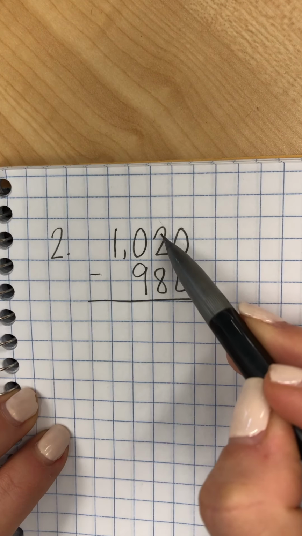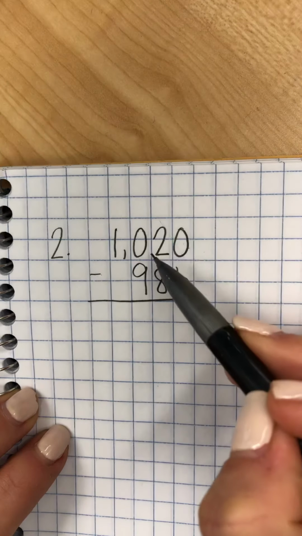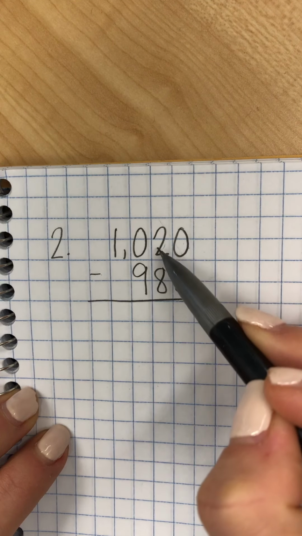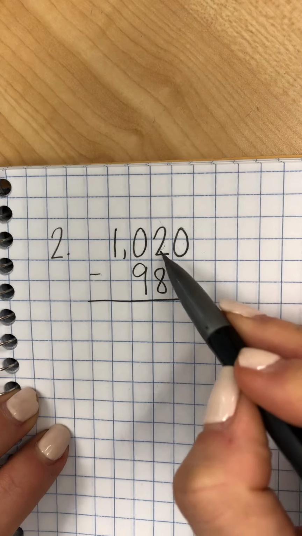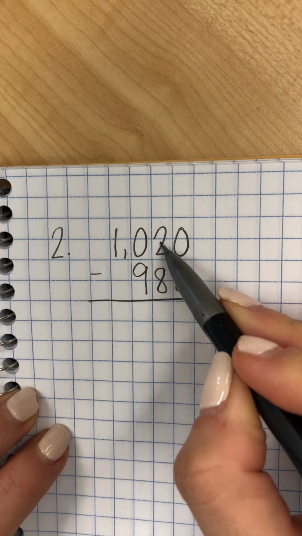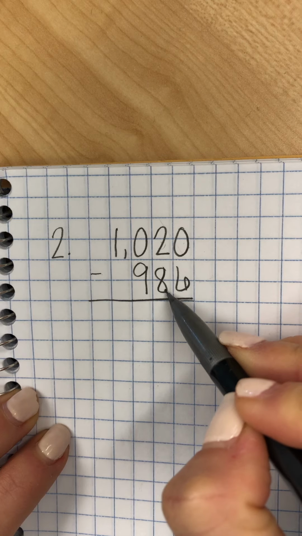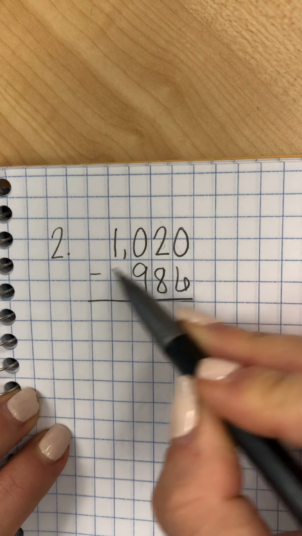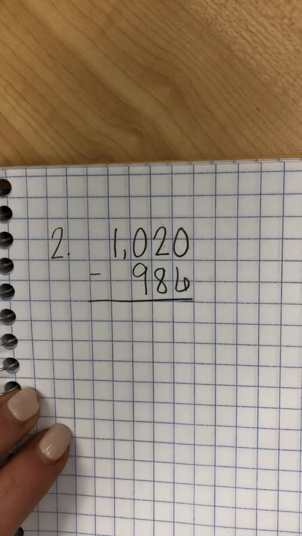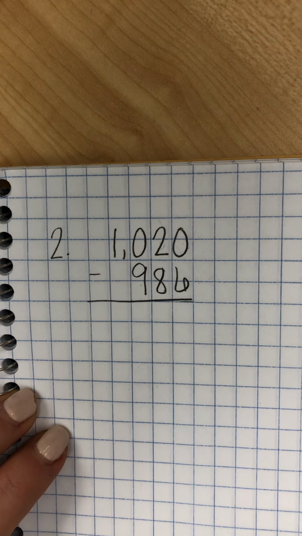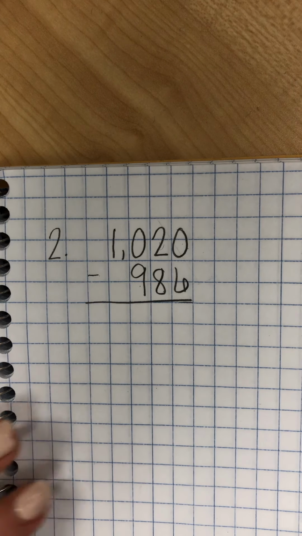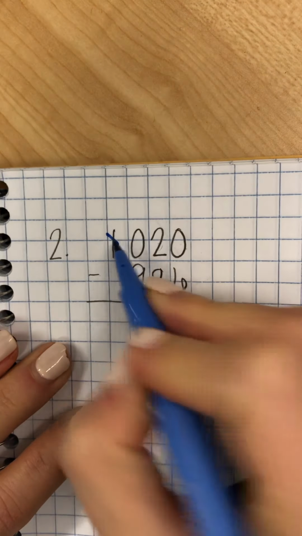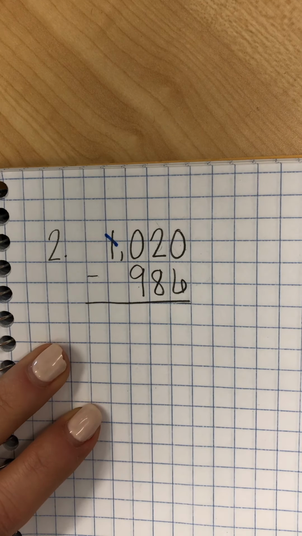So I go over and look at the next place, which is the tens place. Can I take one of these tens and exchange it for some ones? I could, but then I'm going to have 1 ten minus 8 tens. I also have 0 minus 9 here in the hundreds place. So I'm going to start by doing all of my regrouping at the beginning, so then I can just go through and subtract. That means I'm going to come all the way over here to the thousands place.